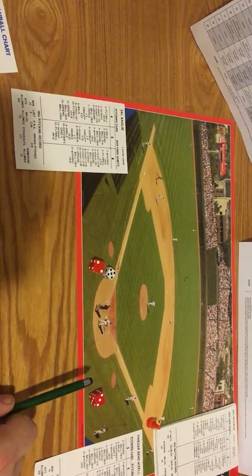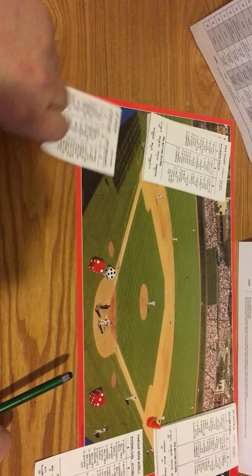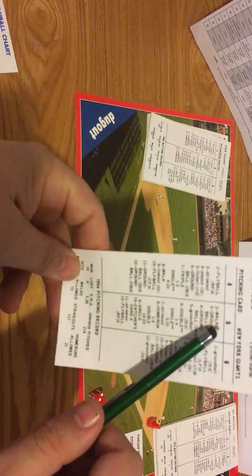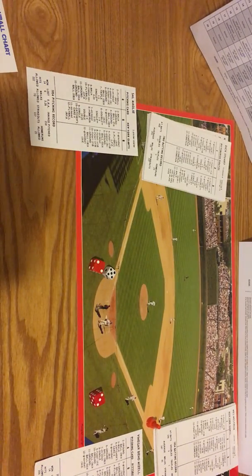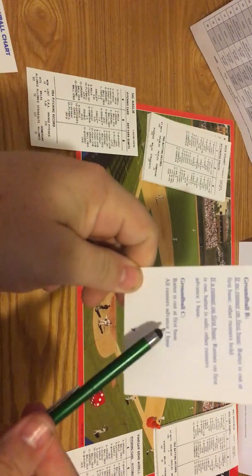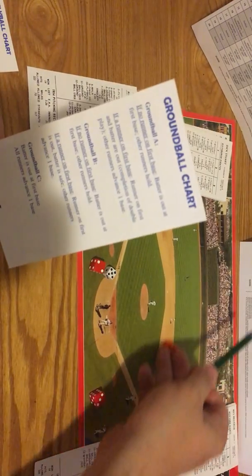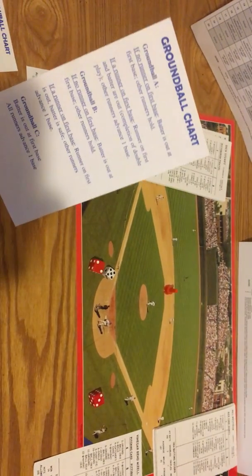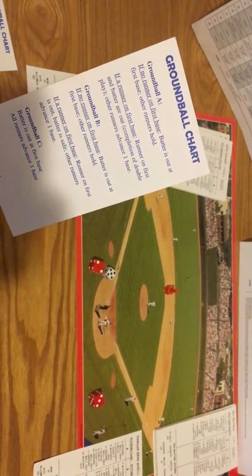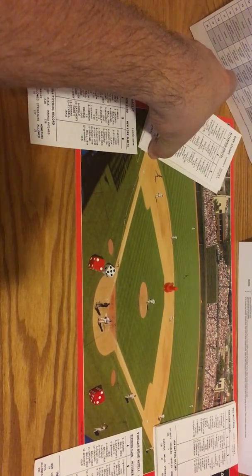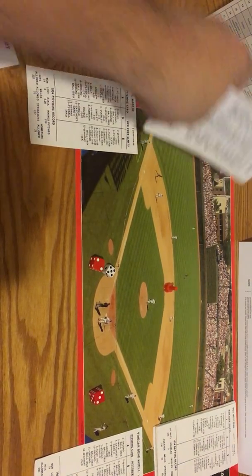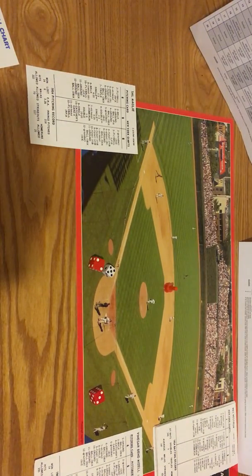5 and 5 going to Magley's card. 5 and 5, ground ball with a C to second base, which is the batter is out, but everybody advances 1. So Clemente goes to second. Stewart is out. We got 1 out, guy on second base. Burgess up to bat.